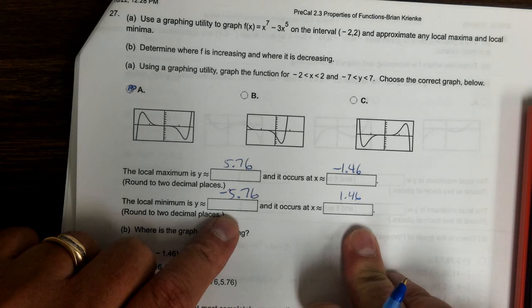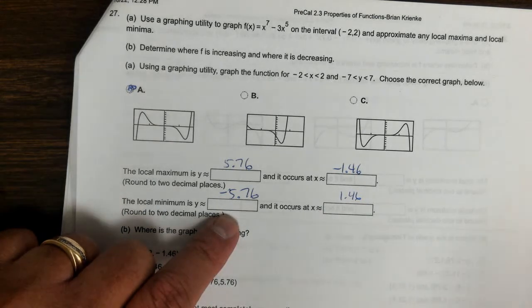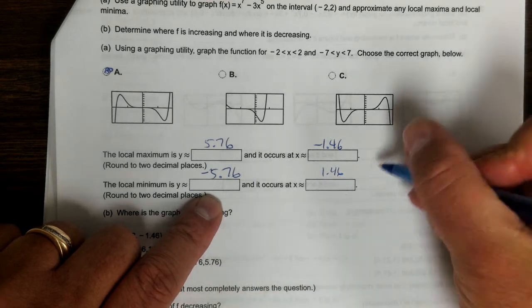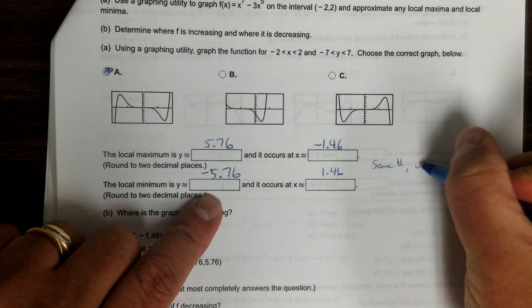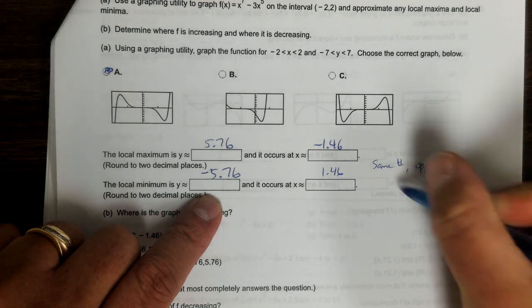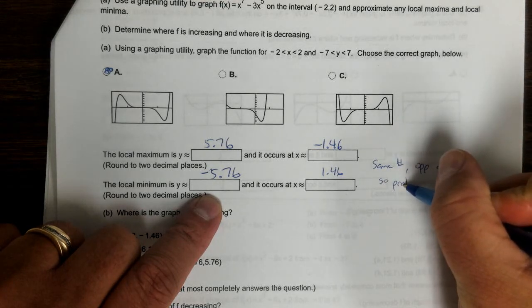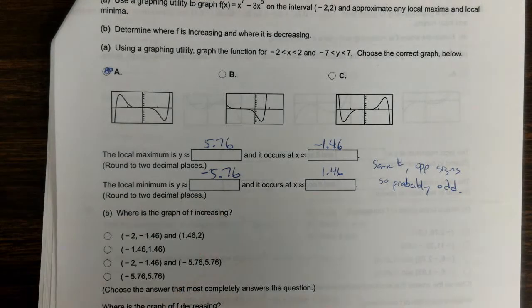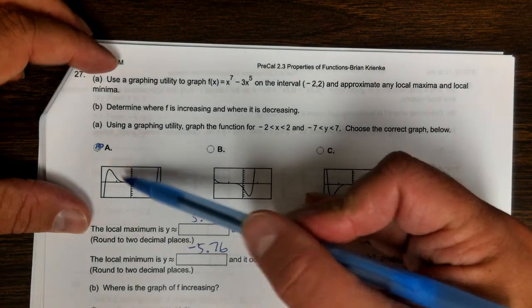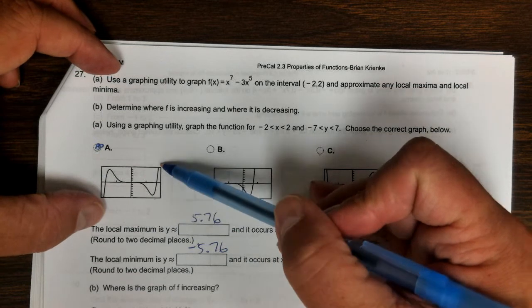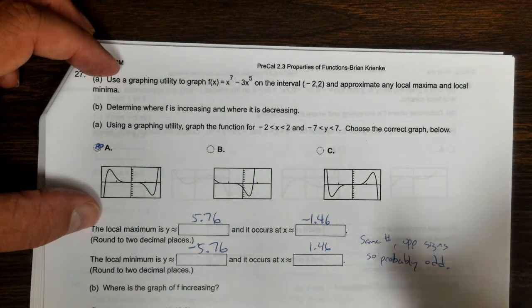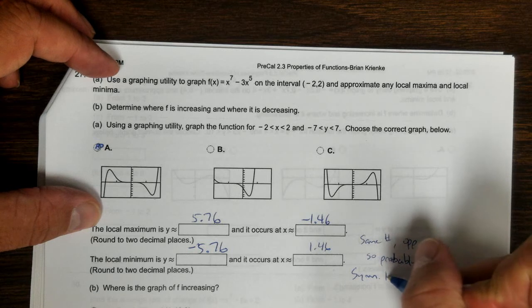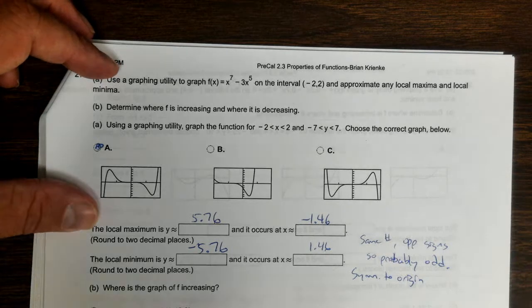Now, to me, if you look at those numbers, they're the same numbers and opposite signs. So it's probably odd. I'm not going to go through a proof of it, but they are both odd exponents, and that is the behavior we see with like this point and this point. They do correspond symmetric to the origin. So I'm going to say yeah.